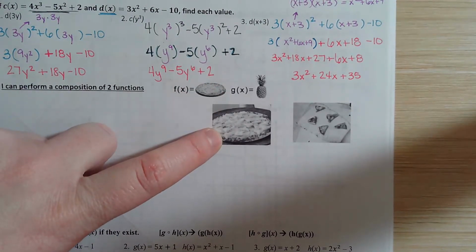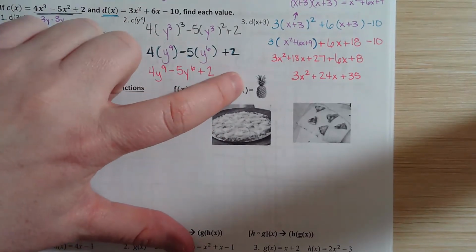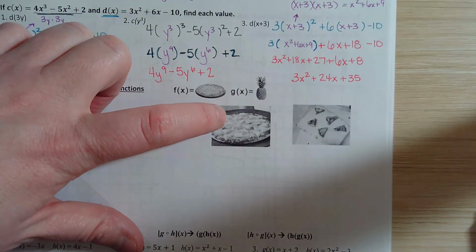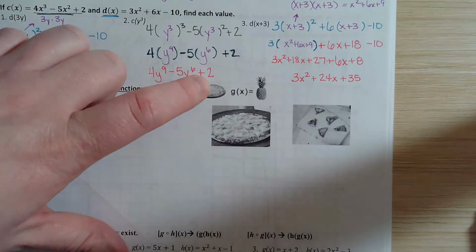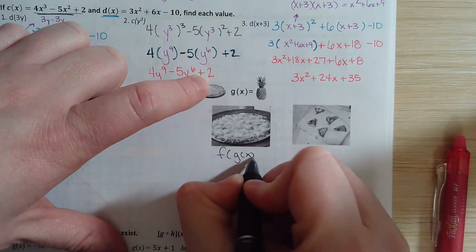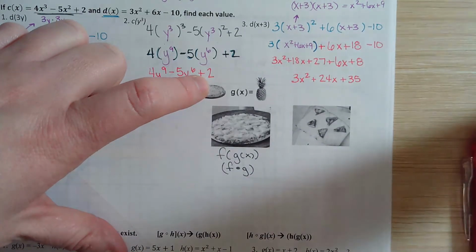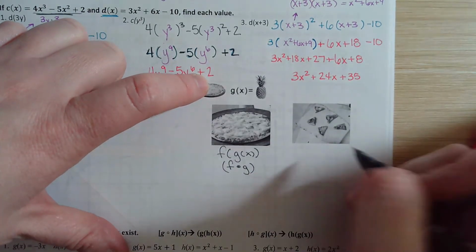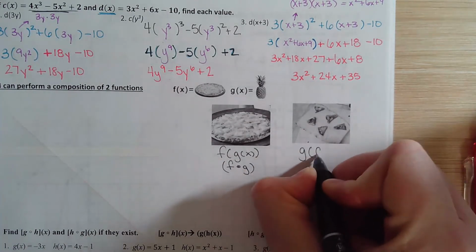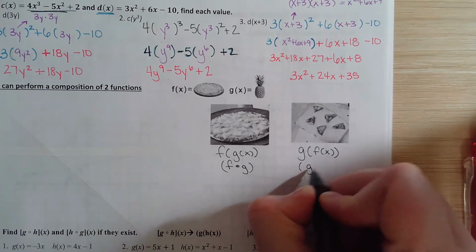This composition here is where I take the cheese pizza, I have that, and then I make changes to g of x. So g of x was a pineapple, so I cut it up in some way. I did something with it. And then I plugged it into or onto f of x. So this function here is f of g of x, which is also f composite g. Okay. This function, I made the pizza, cut it up, and then I put it on the pineapple that was cut up. So I have g of f of x, which is the same thing as g composite f.